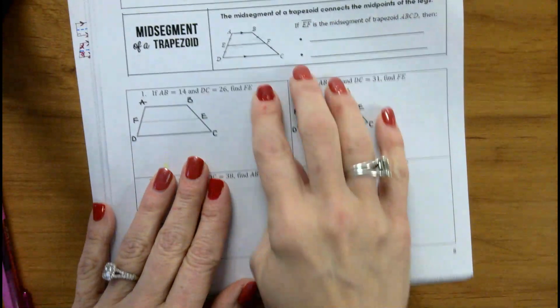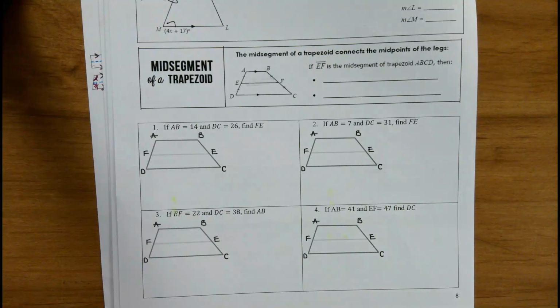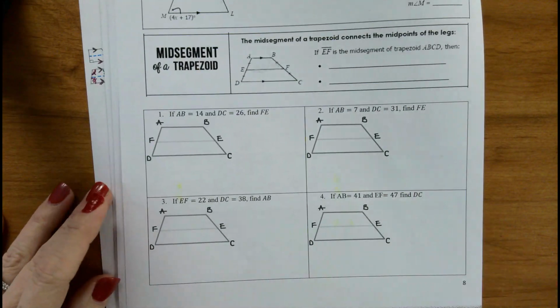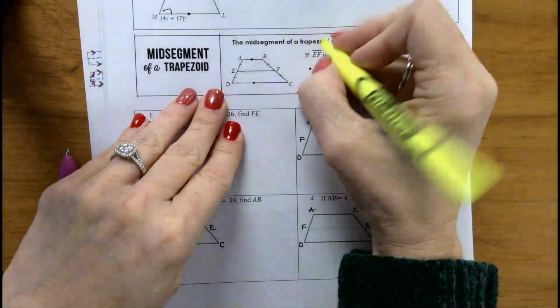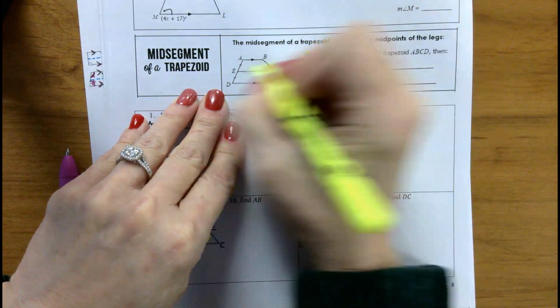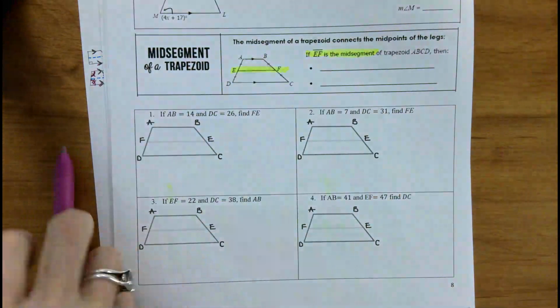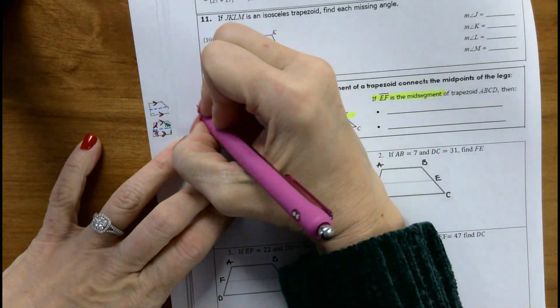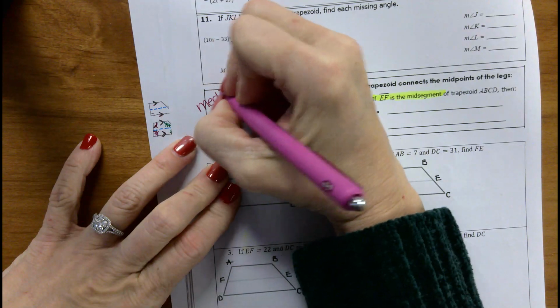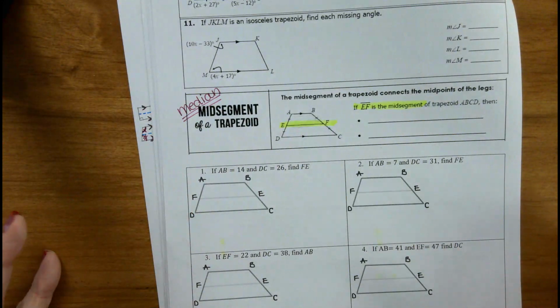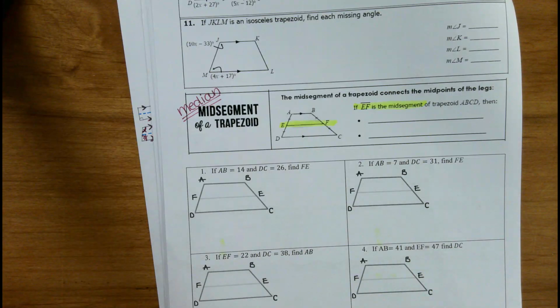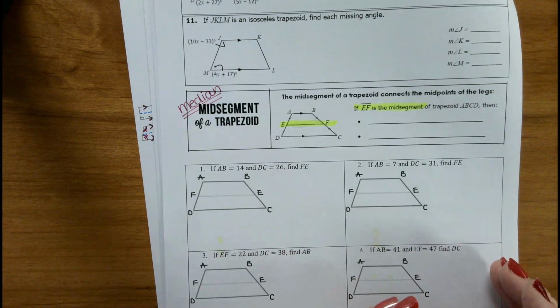Okay, this last part right here. Okay, I'm almost done, so bear with me, guys. Okay, median or mid-segment of your trapezoid. One document called it a median, this document calls it a mid-segment.